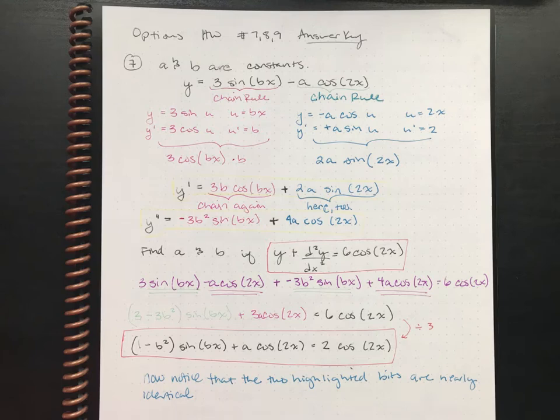I started doing this on paper and then realized I should probably talk you through this. So here's number 7, and number 7 is kind of a jerk. We'll explain why when we get down here. So we've got a and b are constants, and here's our original function.